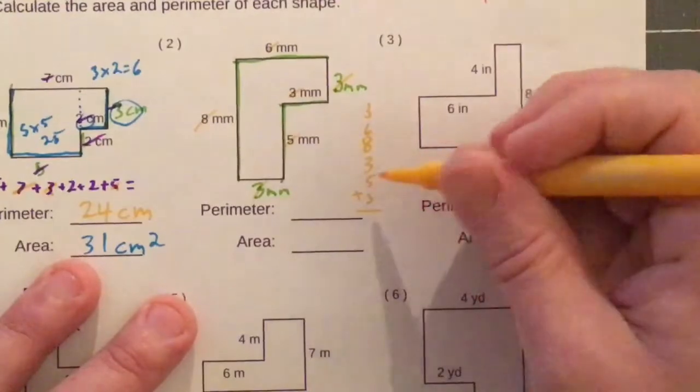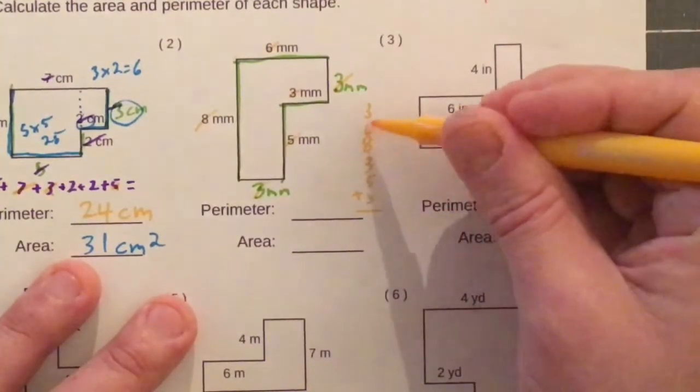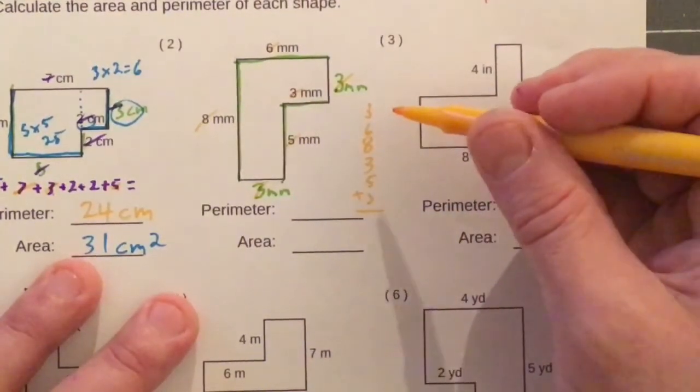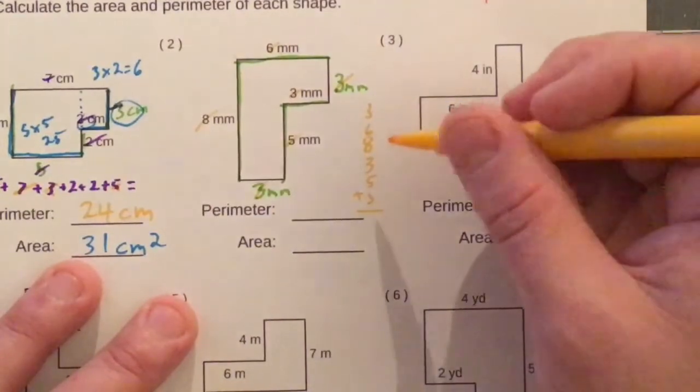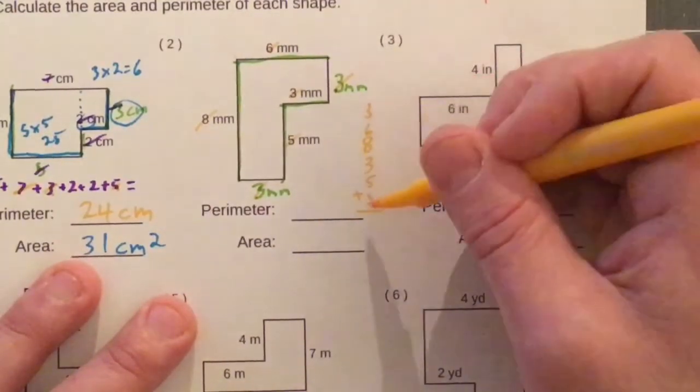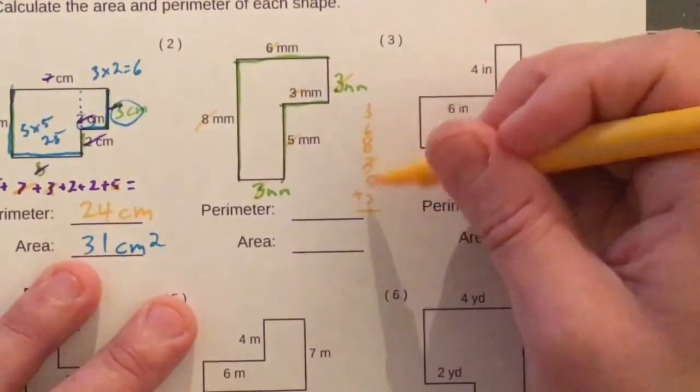Let's make sure I've got all those numbers written down. 1, 2, 3, 4, 5, 6 numbers, 6 sides. That means I'm ready to go. Let's add these together. I'm going to take this 3 and that 3, and I'm going to make a 6.